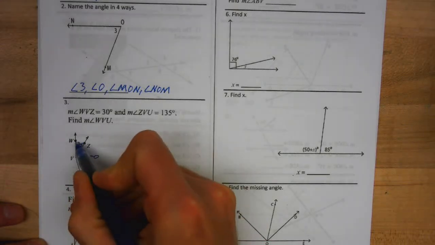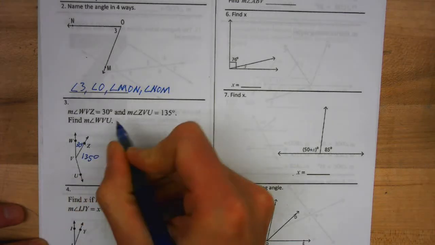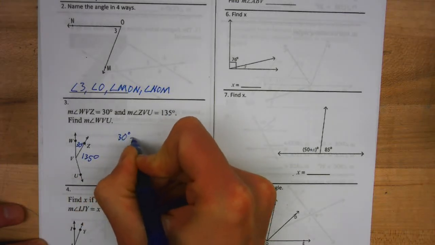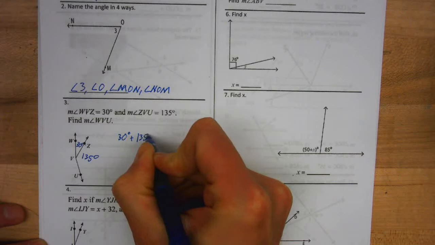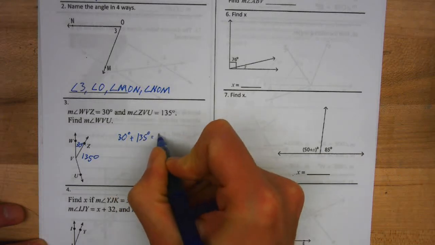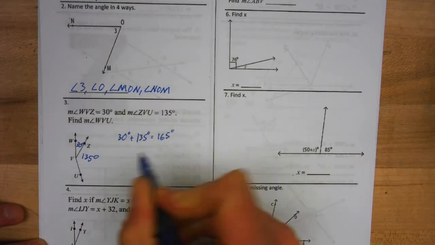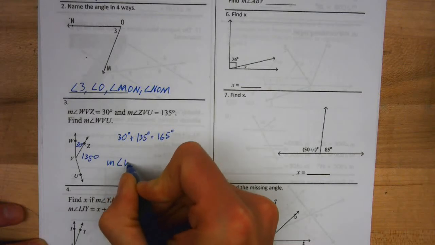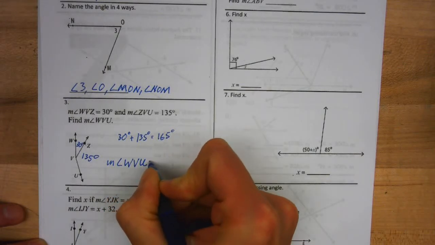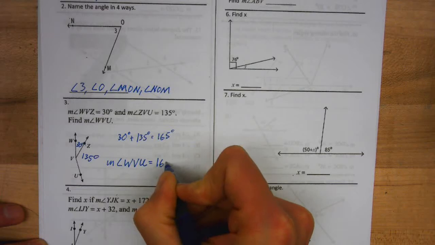Well, in this case, we're looking at this angle plus this angle, so 30 degrees plus 135 degrees equals 165 degrees. So the measure of angle WVU equals 165 degrees.